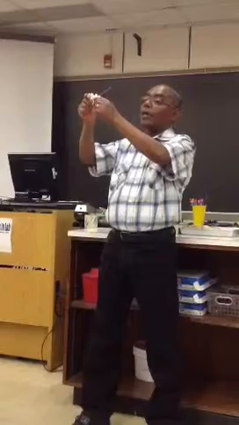Atlas, Axis, and then the next vertebra is thoracic. The specific structure of thoracic is a very long and pointy spinous process. You can feel it on your own back, and you can see it on the models.